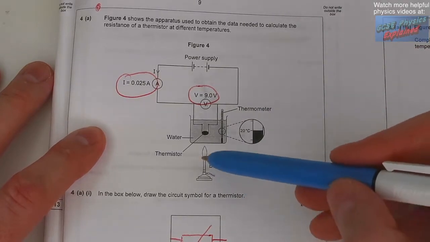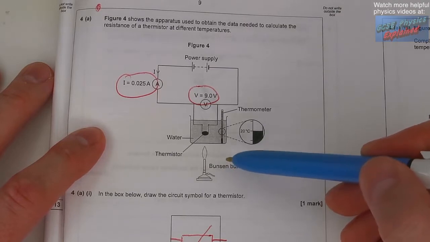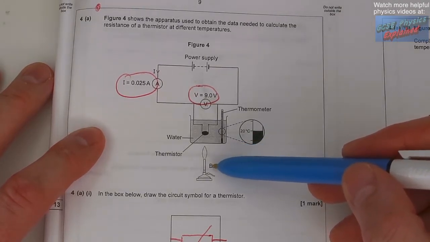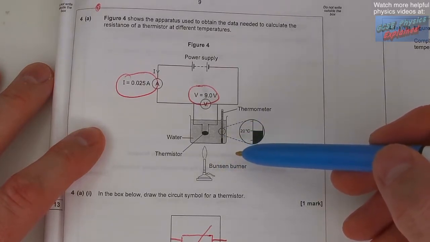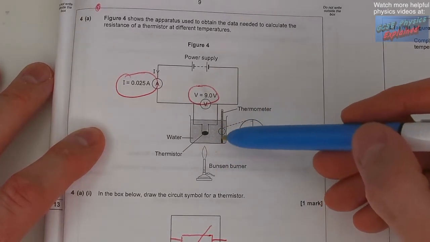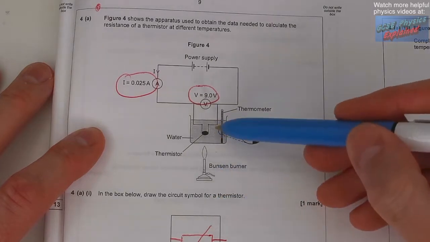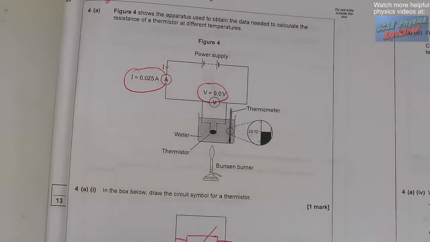And instead of changing the temperature using a Bunsen burner, we could use a light bulb that would change the light intensity. And we might want to have a ruler so that we could have the light at various distances, and that would help us to change the light intensity.